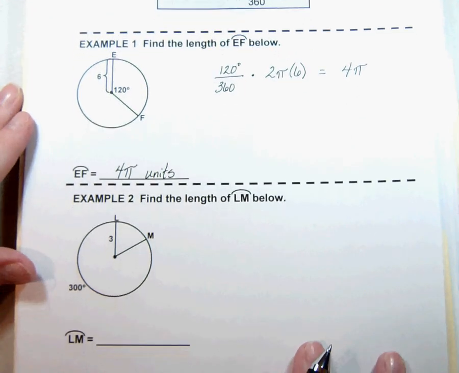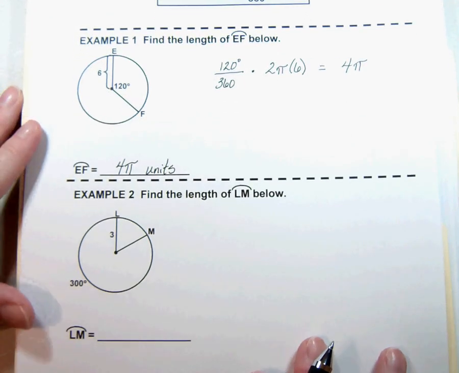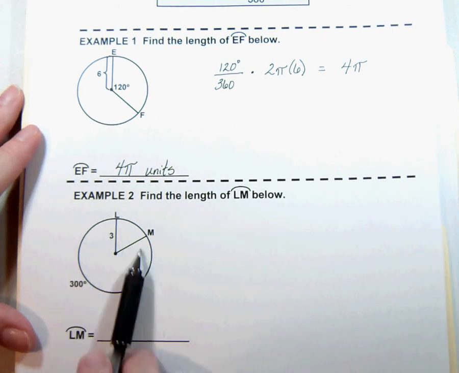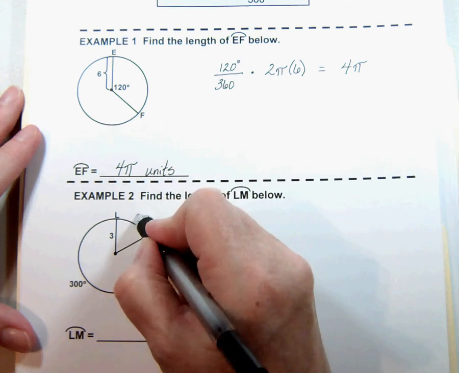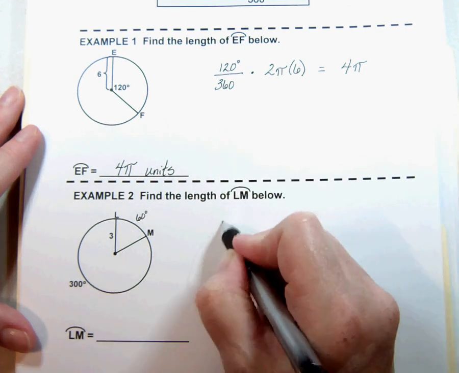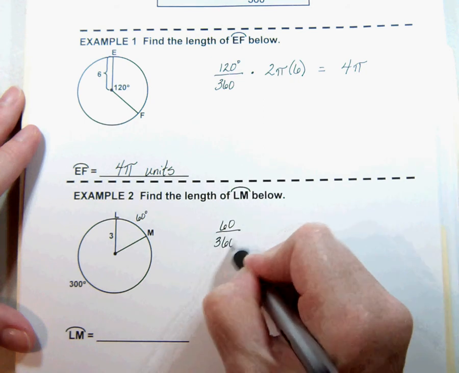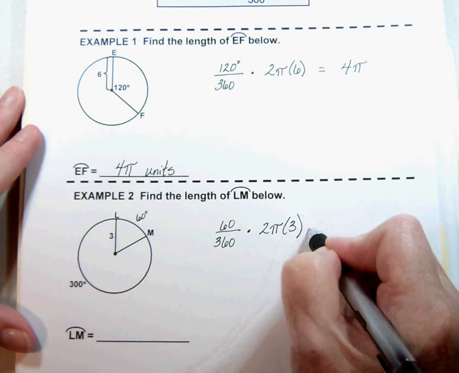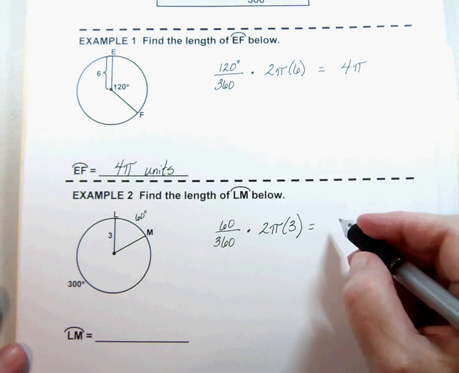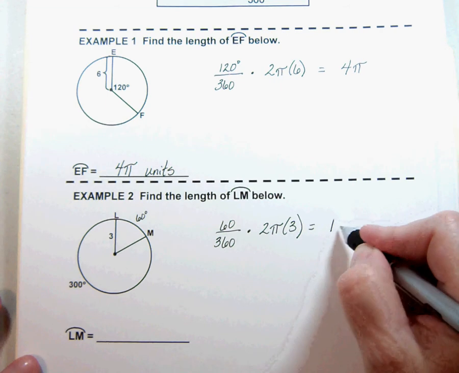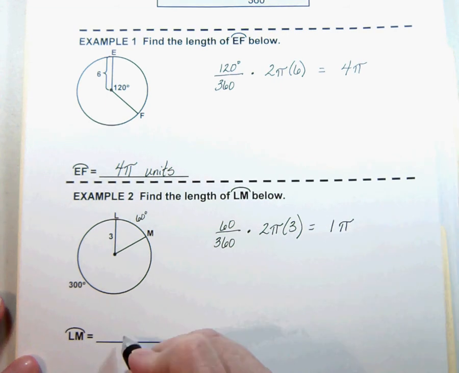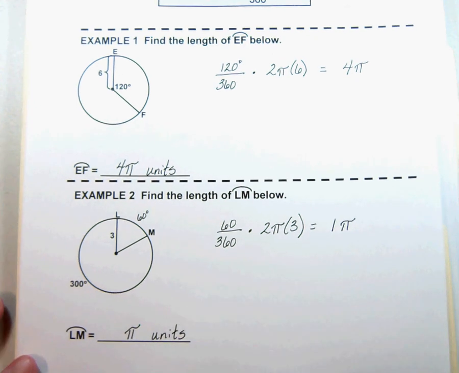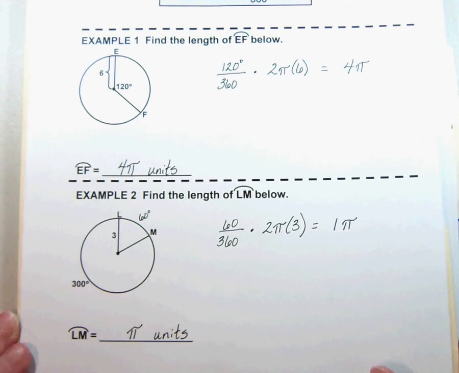Look at example 2. Find the length of arc LM. On this one, since they've given us 300 as the major arc, that would mean that this minor arc is 60. So this time we're going to use 60 out of 360 times the circumference, 2 times pi times 3. And when you multiply this in the calculator, it comes out to be 1. So the answer is going to be 1 pi, or just pi. And we'll write pi units. It's just a length, so it's just a unit.